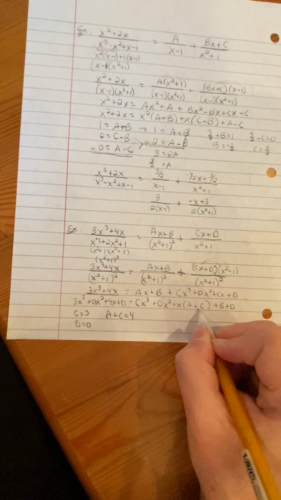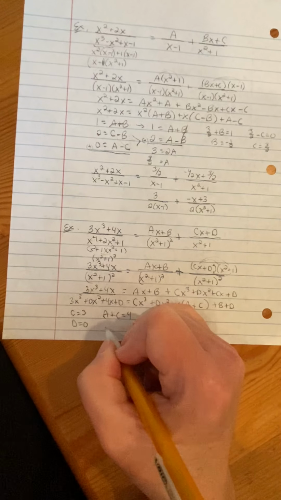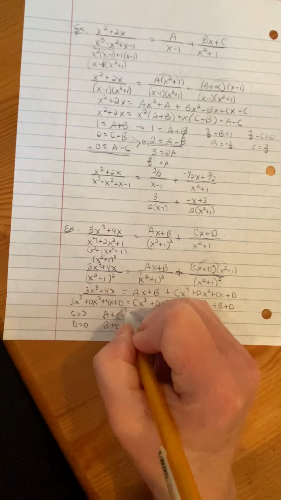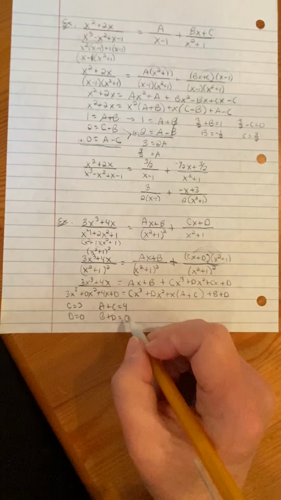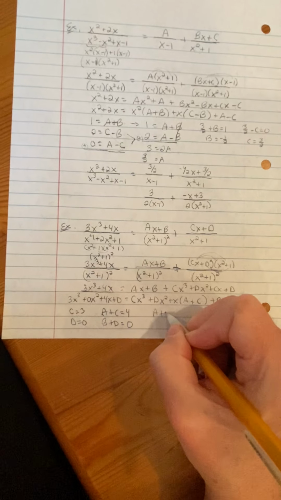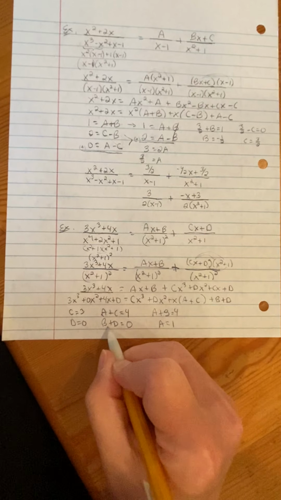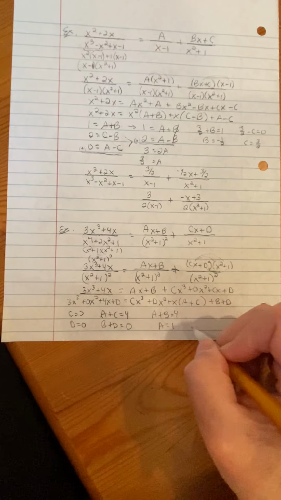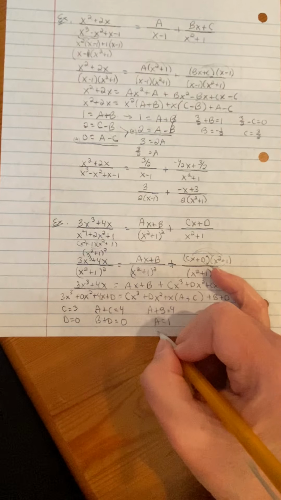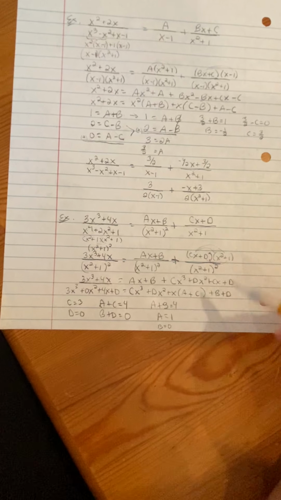Because that's the x and that's the x. And then I've got this b plus d quantity has got to be equal to 0. So what that means, if c is 3, that means a has got to be 1. And if b plus d has to be 0 and d is 0, well then b also has to be equal to 0.